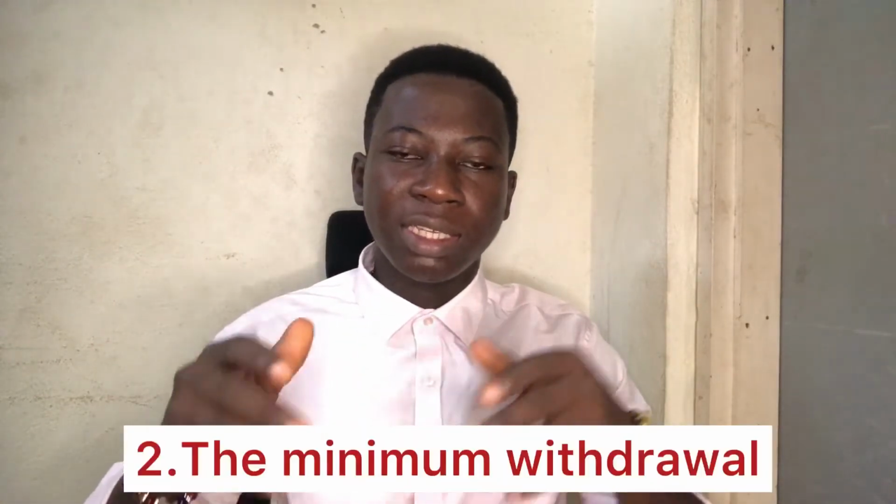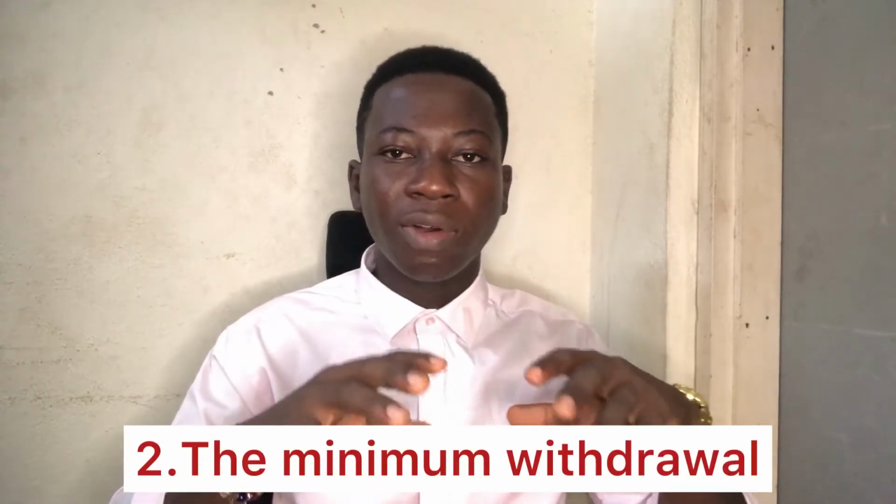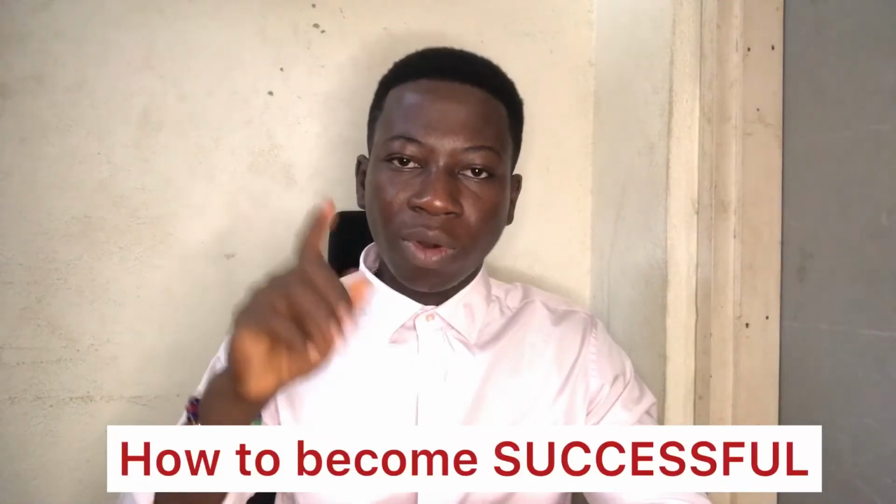Another thing you should know before you register any online money site is the minimum withdrawal. The minimum withdrawal should always be below 100 cedis, or let's say below $10. Make sure the minimum withdrawal is within this range, so that you can withdraw your money at any time. So this is what you should know before you register any online money site. Then let's look at how you can become successful on this online money site.